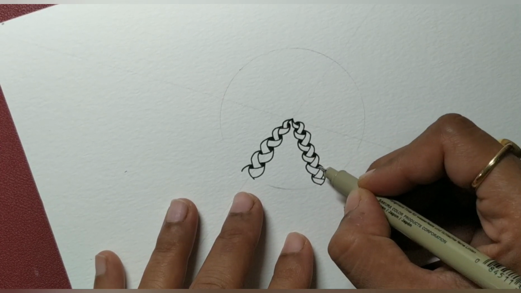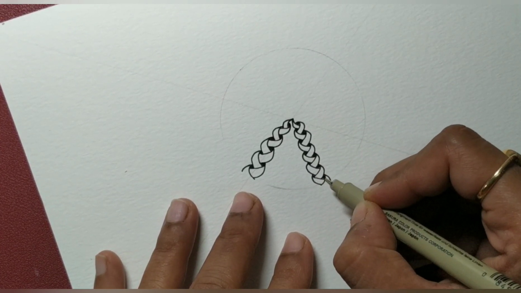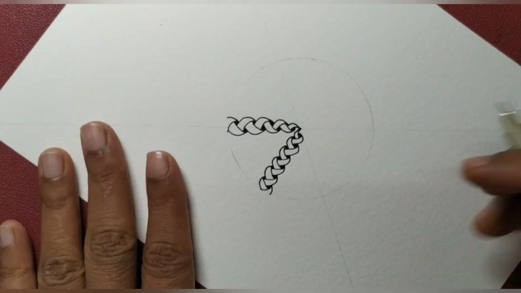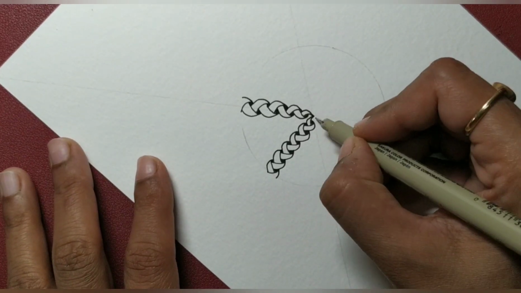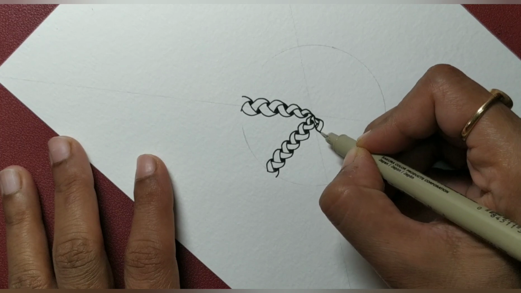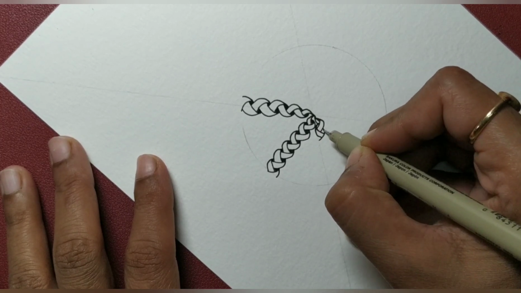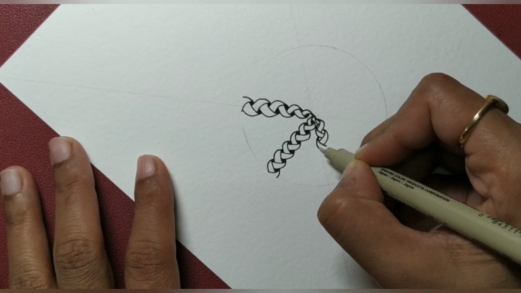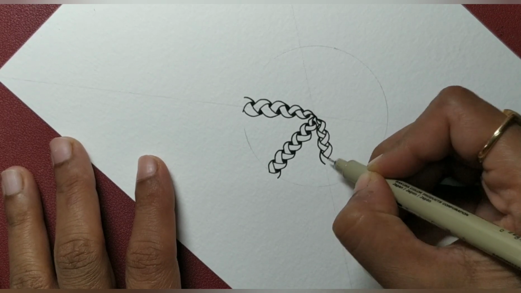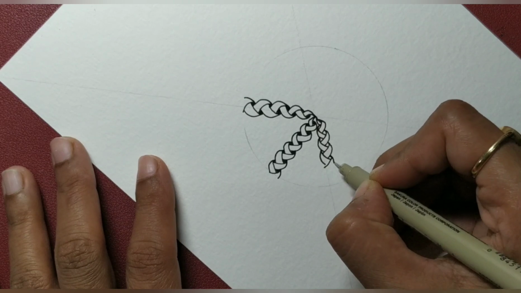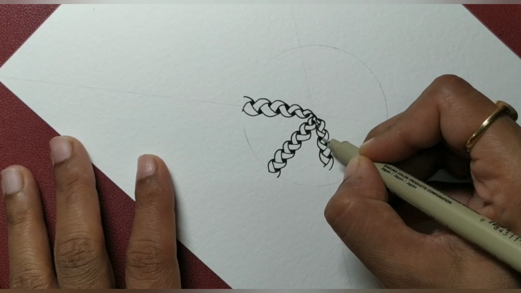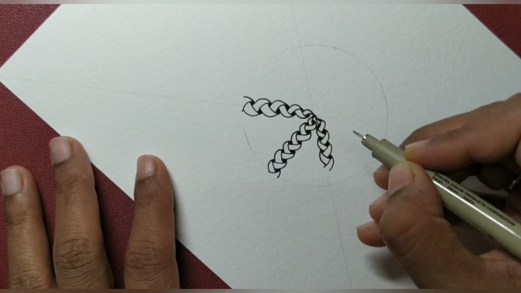Right, so just filling in the small little intersections. Again I'm going to start one here, one, two, one, two, one, two. The first one is touching the previous two lines. It is quite an angle, almost 90 degrees to the previous two.